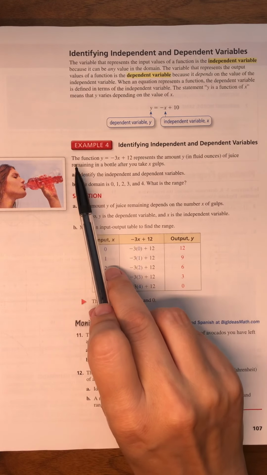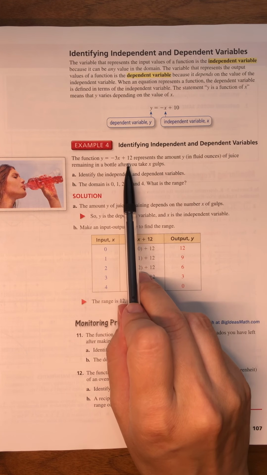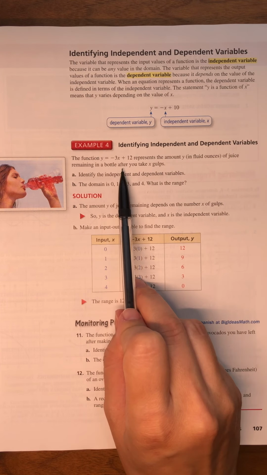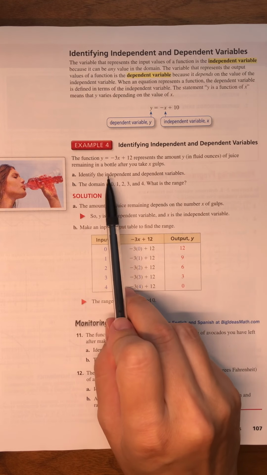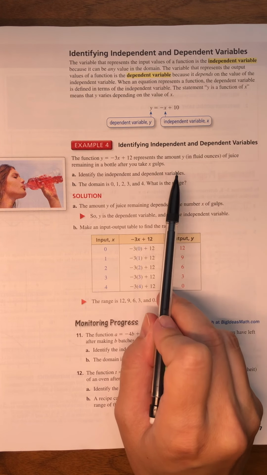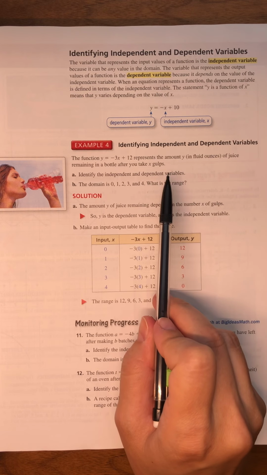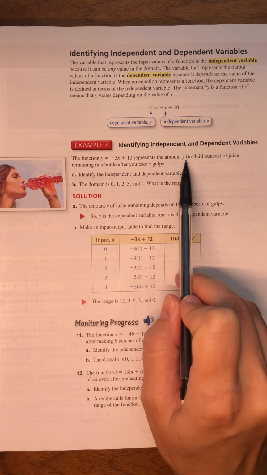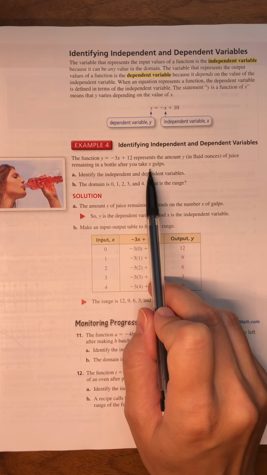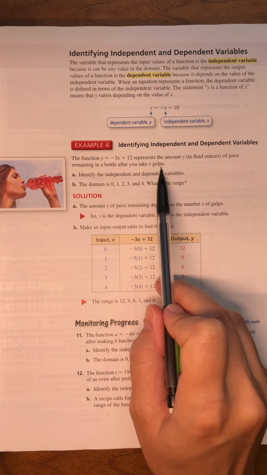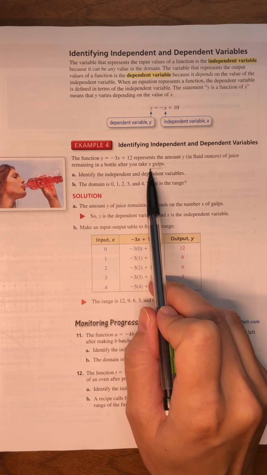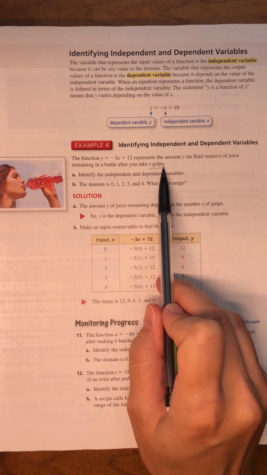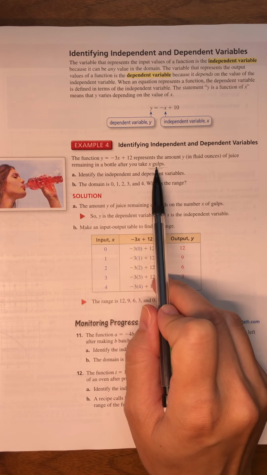So in example 4, it says the function y equals -3x plus 12 represents the amount y in fluid ounces of juice remaining in the bottle after you take x gulps. Identify the independent and dependent variables. So our independent variable is something that I can control. Our two variables here are y, which is the amount of juice left in the bottle, and x, the number of gulps. Well, I determine how many gulps I'm going to take. I can take 1 gulp, I can take 2 gulps, I can take 3 gulps. That means that the number of gulps is the independent variable.